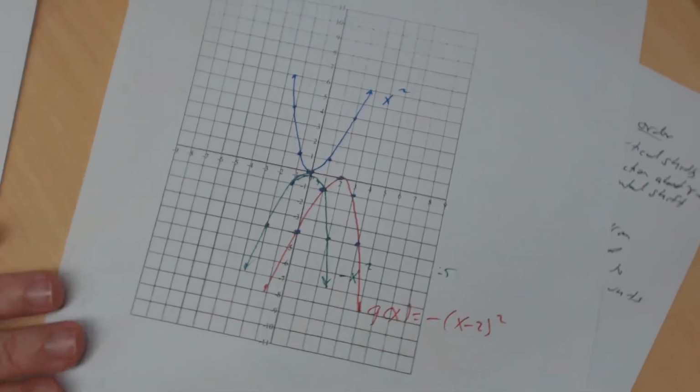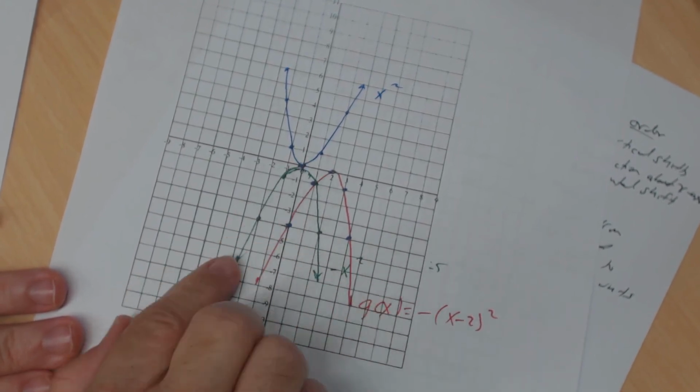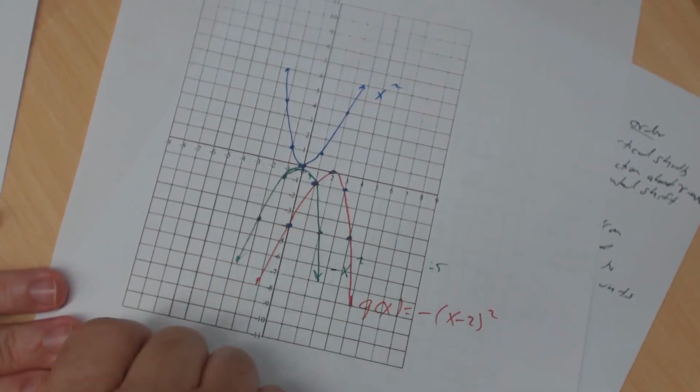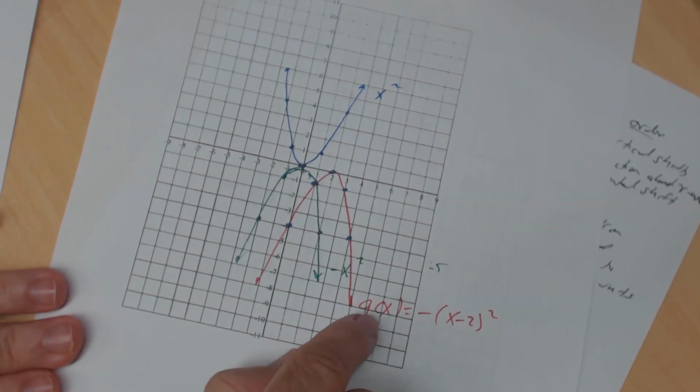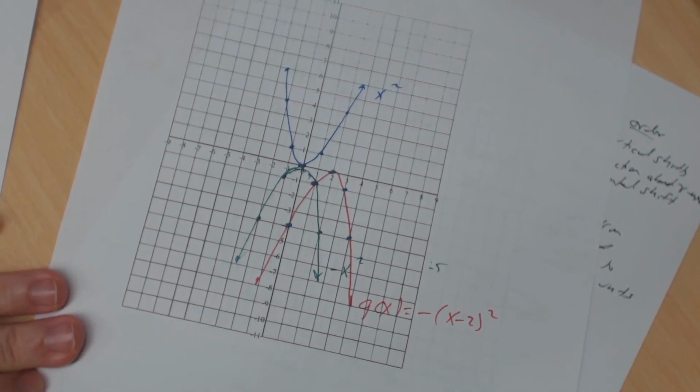Okay, so this is what you show in the worksheet. You show three things: the parent function, then the transformations, and then you label the final graph, just like we did. Okay, so that takes care of this part of the lesson.